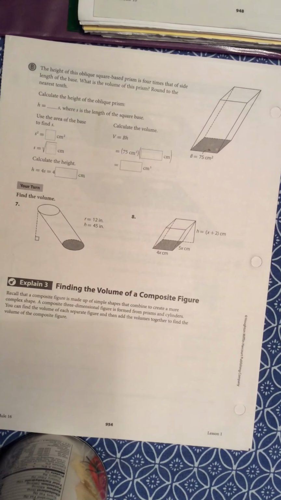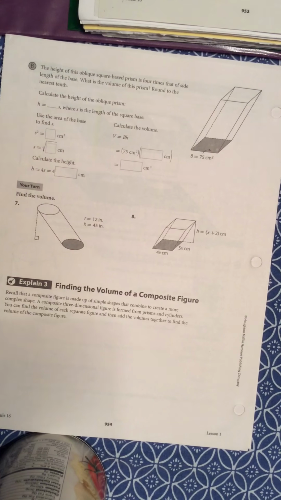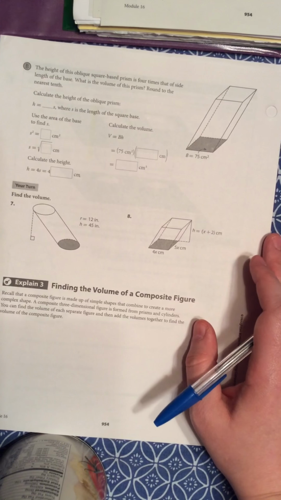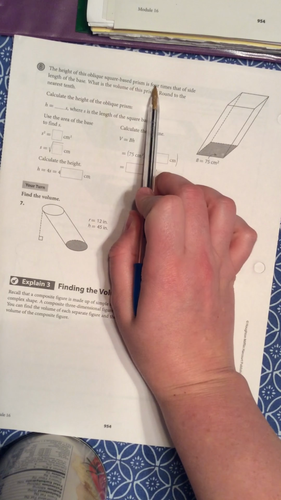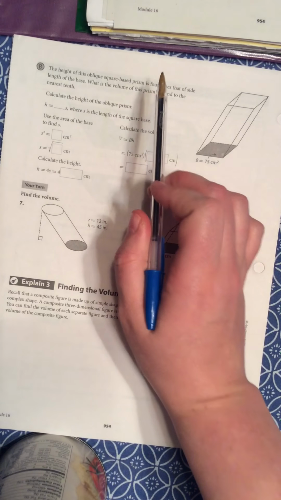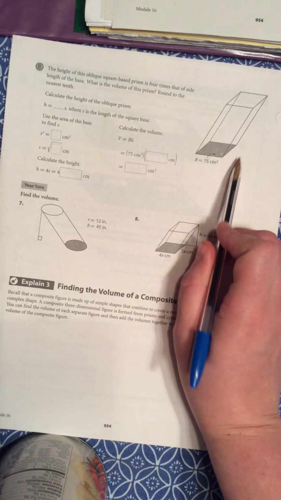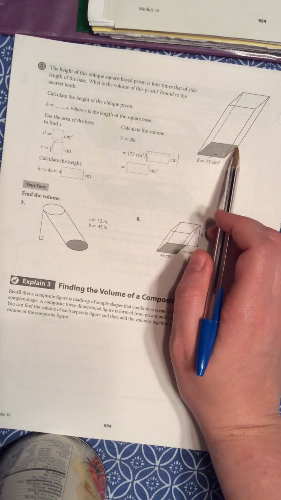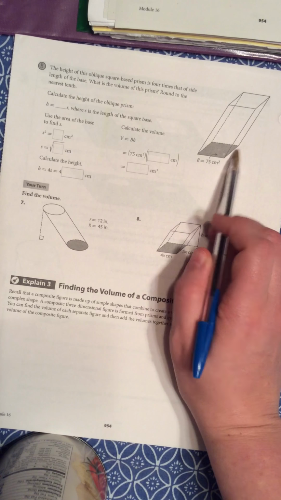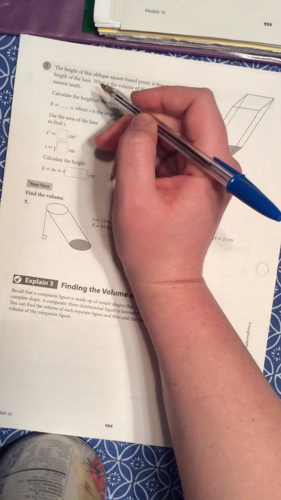Okay, look on the next page. We're on page 954. So at the top, they've given us an oblique prism, so it's tilted to the side. Again, they gave us our base. It says the height of this oblique prism is 4 times the side length. So if I have a square base, my sides to get that are just side times side. So my side times side equals 75.